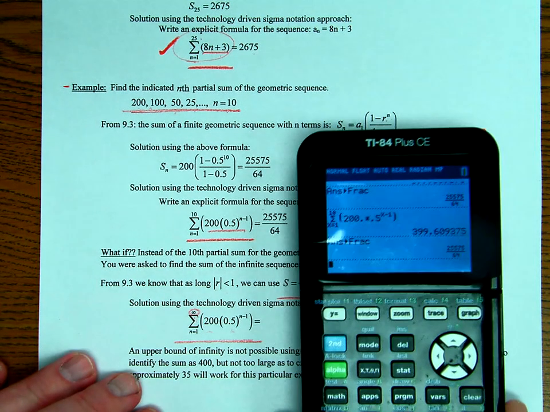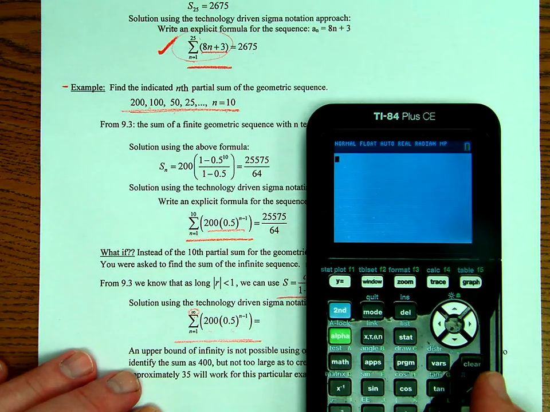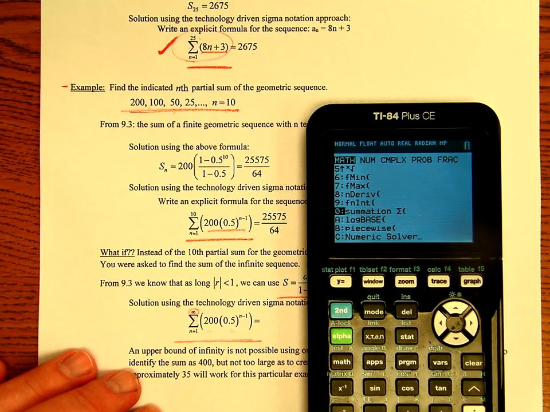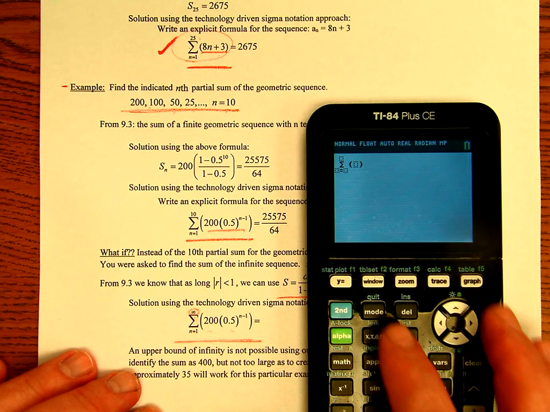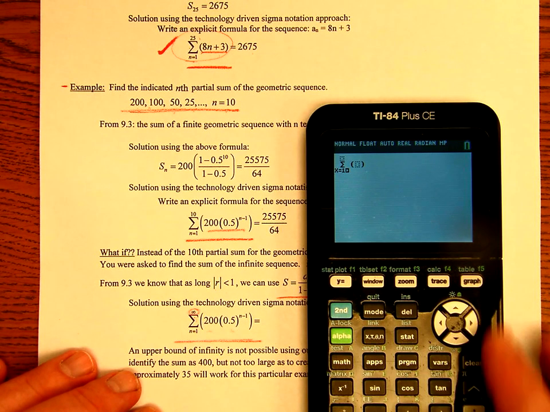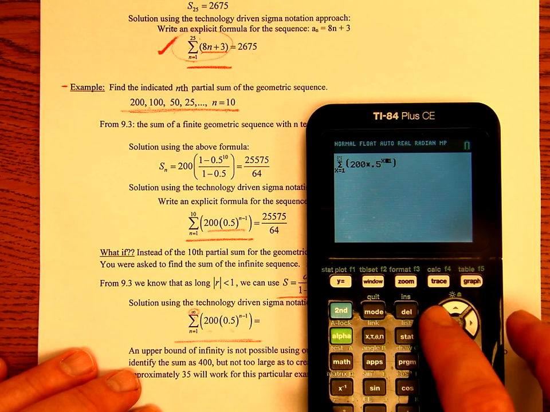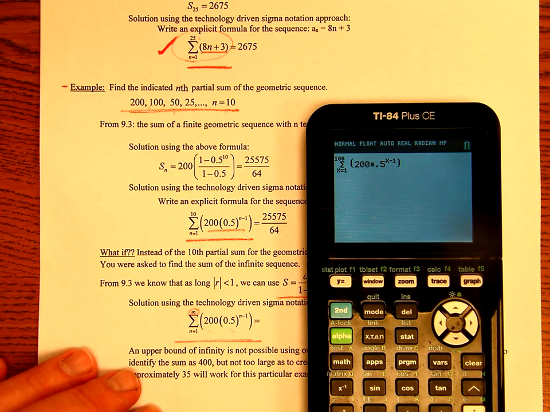All right, so we clear that stuff out. Go to math. Get the summation back again. We're using x for calculator purposes. 200 times 0.5 raised to the x minus 1 power. And I'm just going to take a guess of what if we try 100. What will that give us?